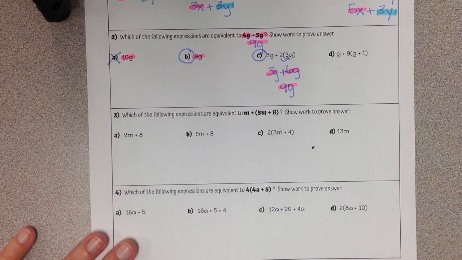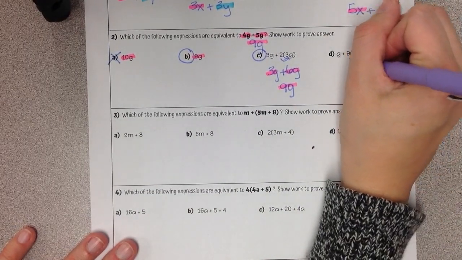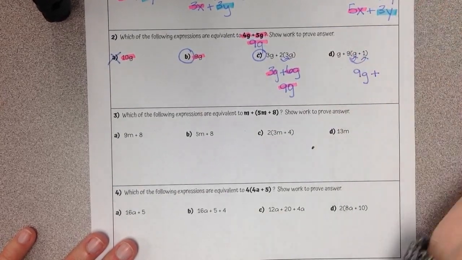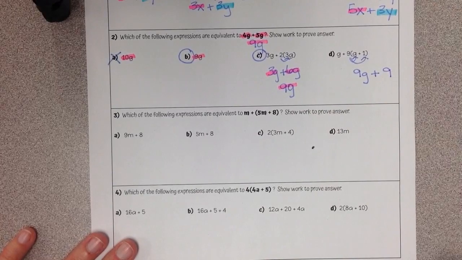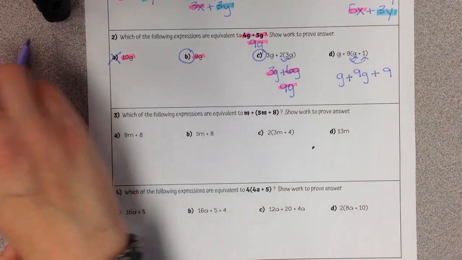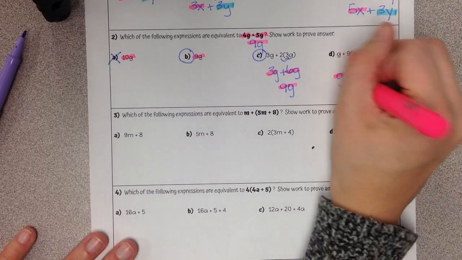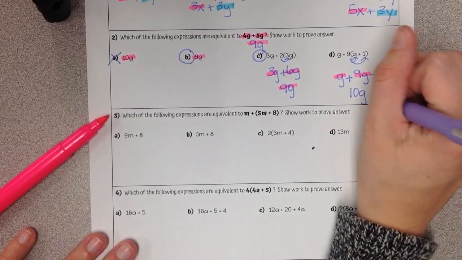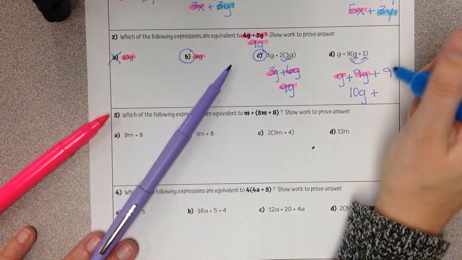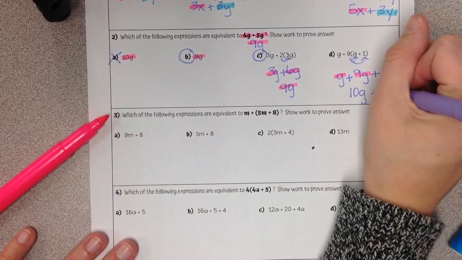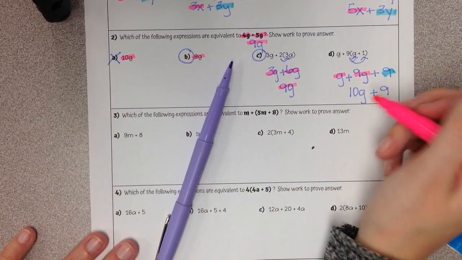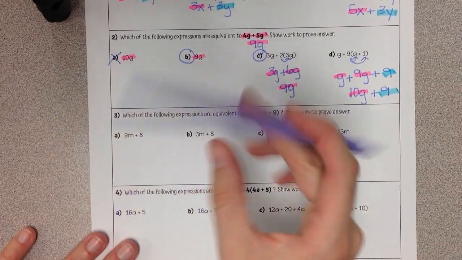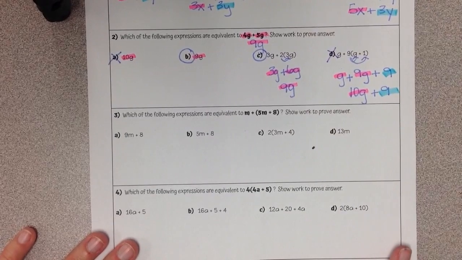For D, again, we've got parentheses. I'm going to need to distribute here. 9 times g is 9g plus 9 times 1 is 9. Bring down the g plus. Let's combine our like terms. We have a g and we have 9g, which is 10g, plus this whole number is on its own. So we have different g's plus we have this whole number added that we don't have up there, therefore this is not equivalent.